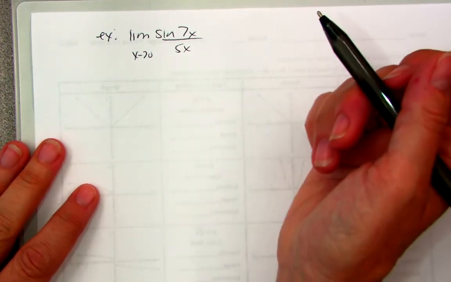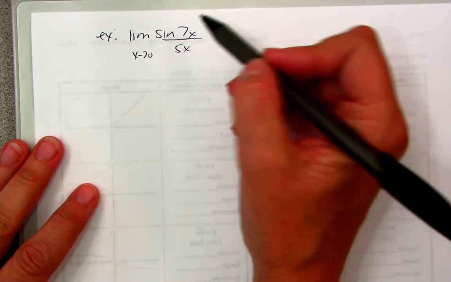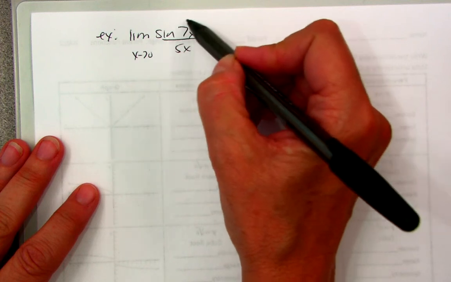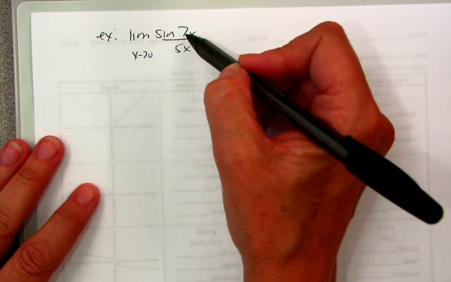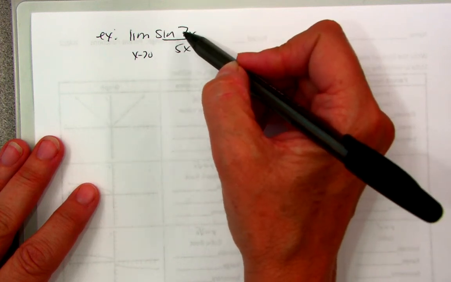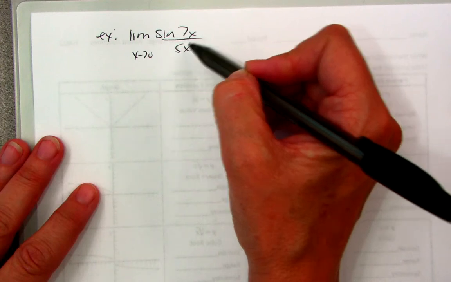Last but not least, one more example. The limit of sine of 7x over 5x as x approaches 0. Well, I cannot divide out that 7. It's in the angle measurement. Sure, I can take out the 5, but the 7 has to stay. Therefore, I know I must have a 7 down here with the x.